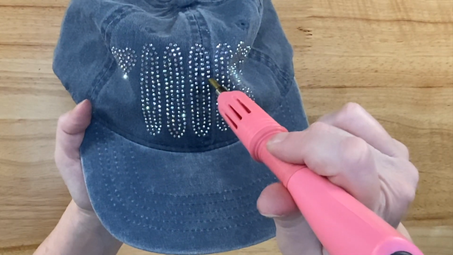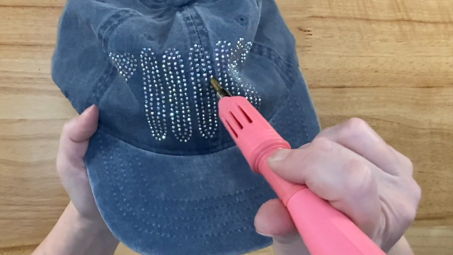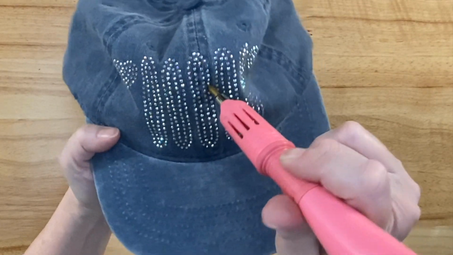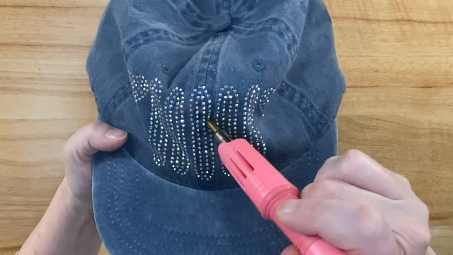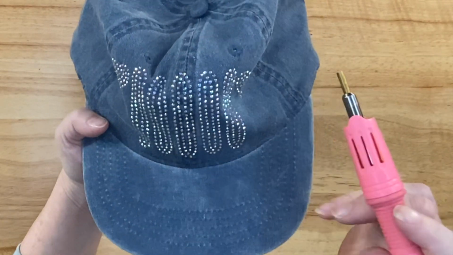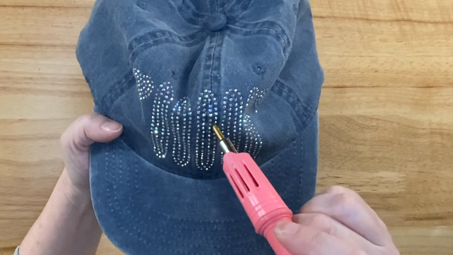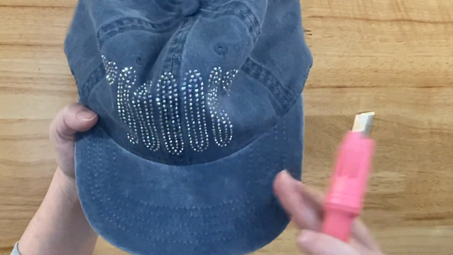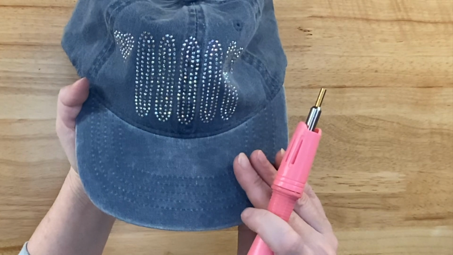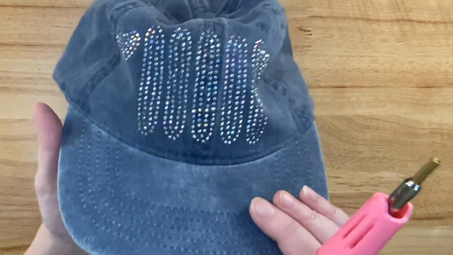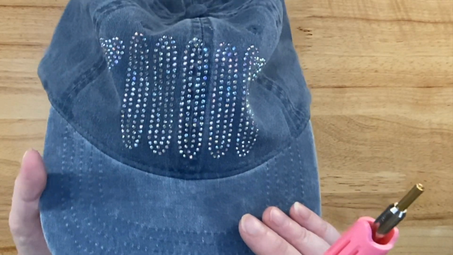So I'm going to take it, press it on there, wait for it to heat up a little bit, and then try to shove it a little bit to the left. Now you can either move the stone that's on there, or if you're selling this, you might want to just take that off and replace it. There we go. That is so much better.